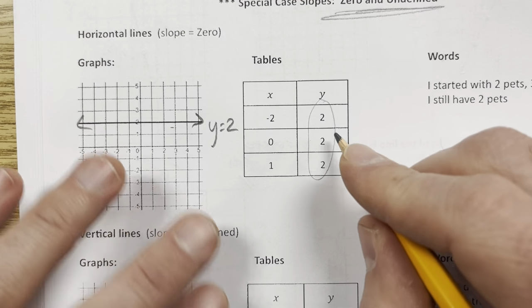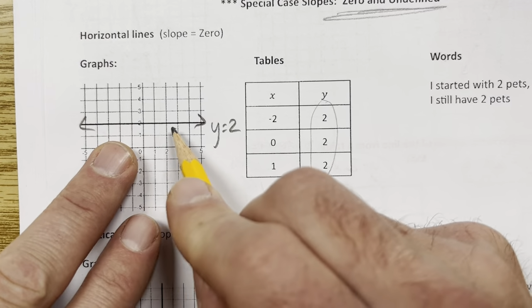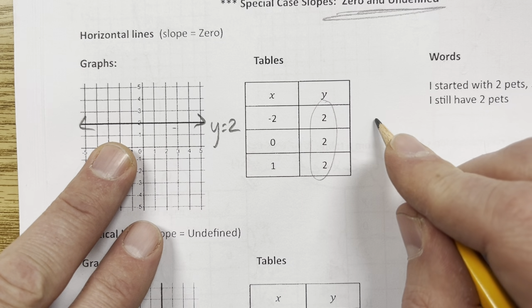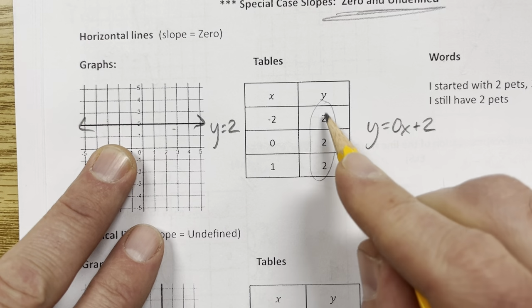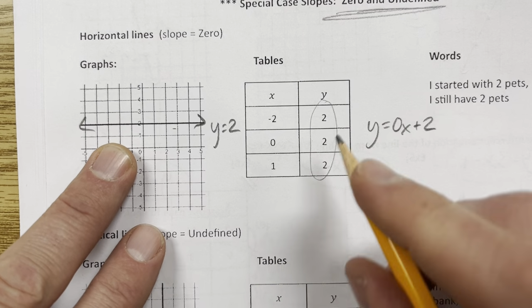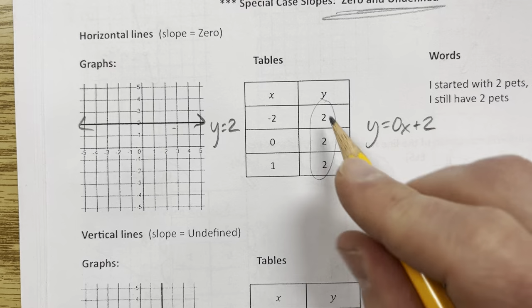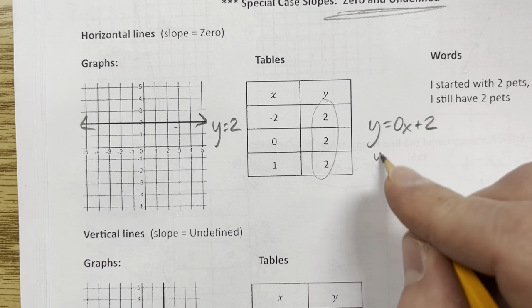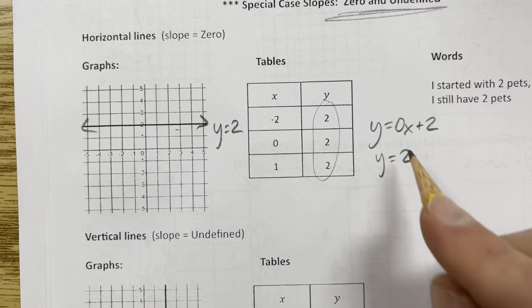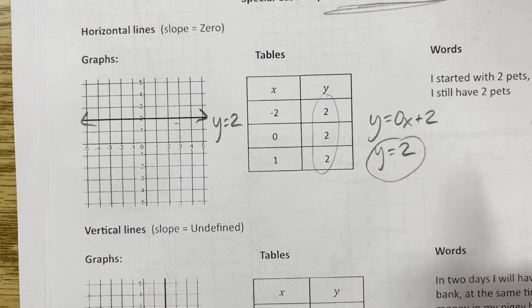Now, notice that my slope doesn't go up or down. It just is straight, so it's 0. So we could say this is y equals 0x plus 2. There's my value for my y-intercept. 0 times x is 0, so I'm just left with y equals 2. So this is how you would write this.